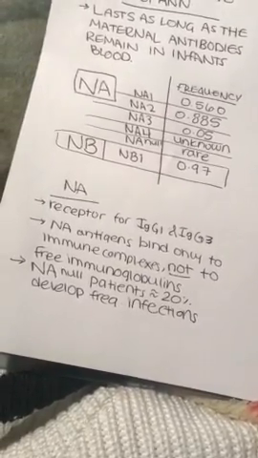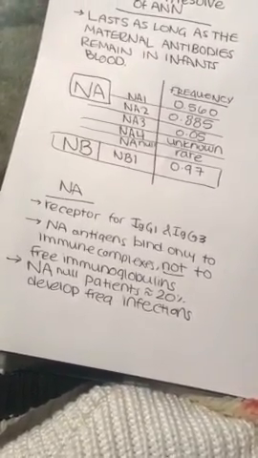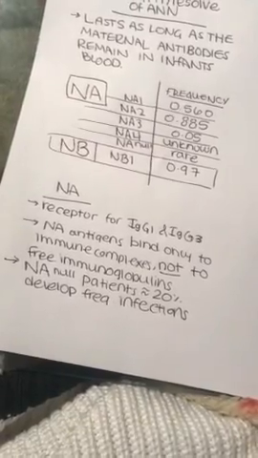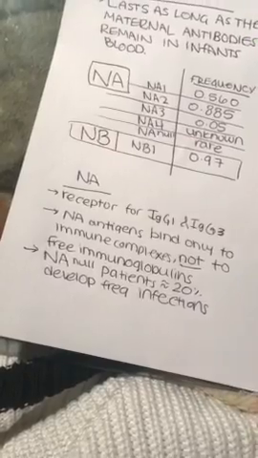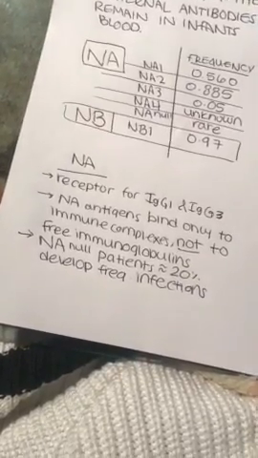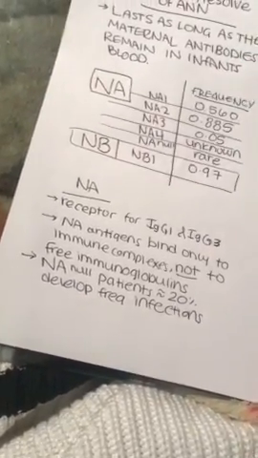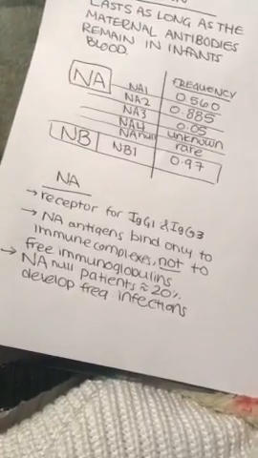So you have to have a reaction of something else to bind to get that neutrophil to be destroyed. And then for the NA null patients, only about 20% of them developed frequent infections in a study that was done.